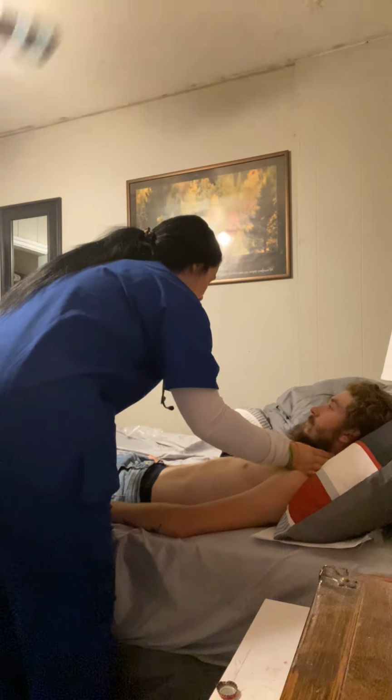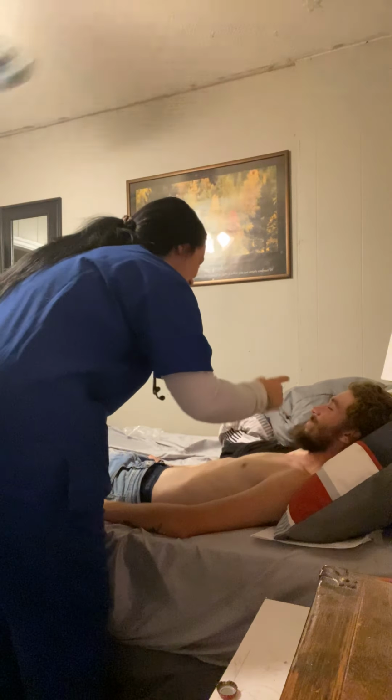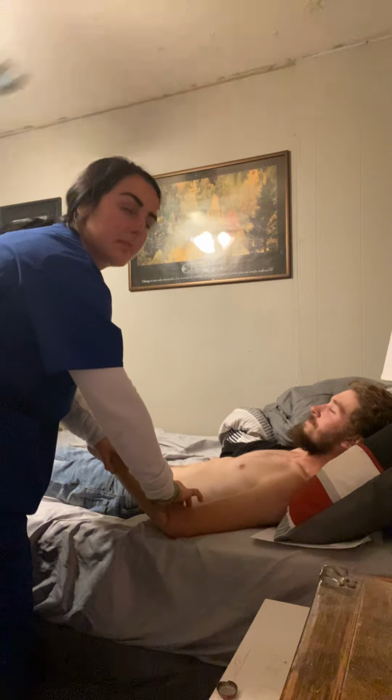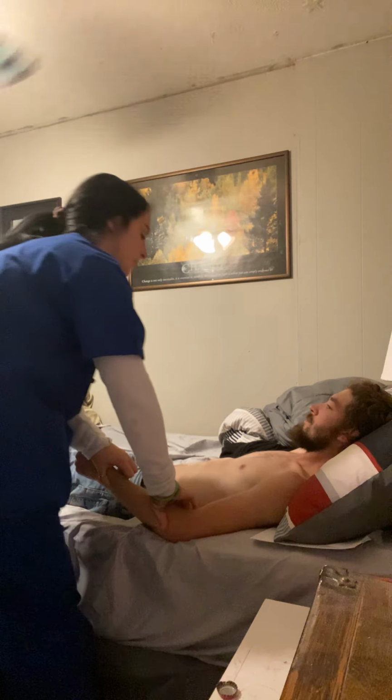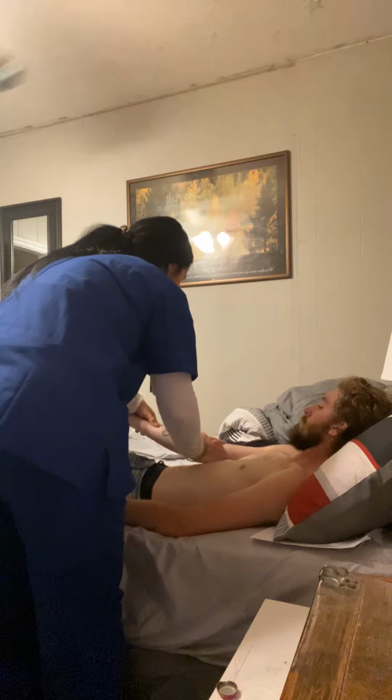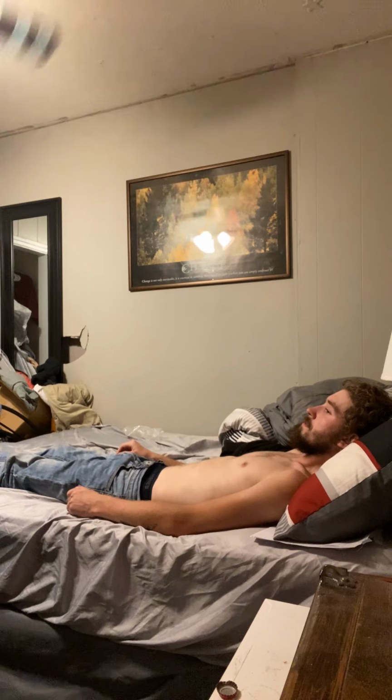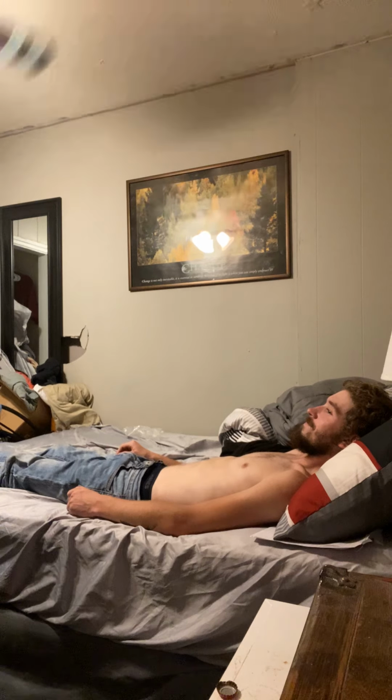So now I'm going to palpate your pulses. So I'm going to do your carotid first. Now turn your head this way. Now I'm going to test your brachial. Alright, your radial. Alright, so now I would be doing the femoral, but it's found in the groin area. So, not going to do that.